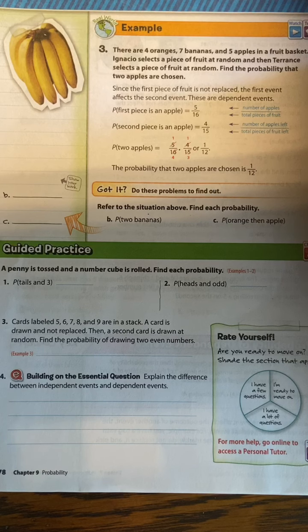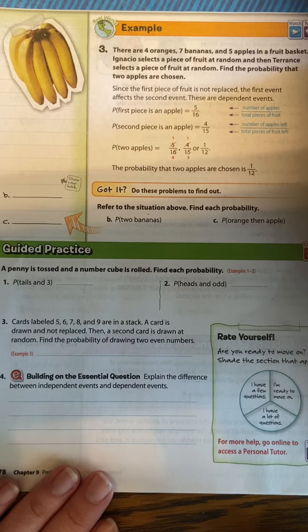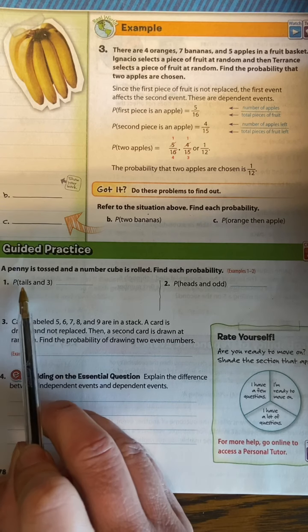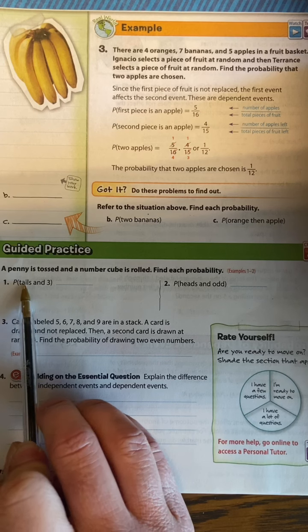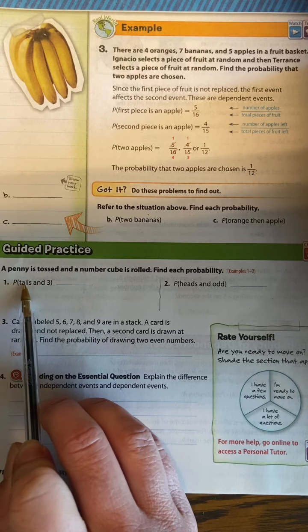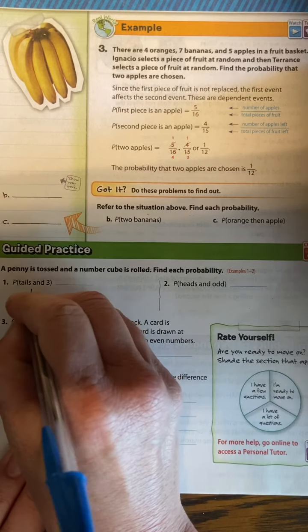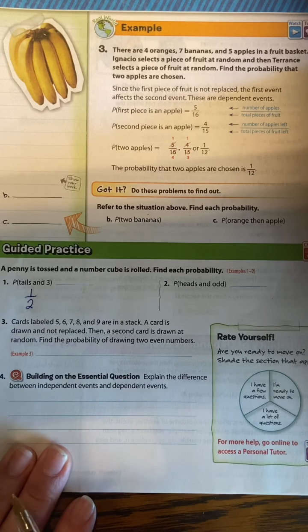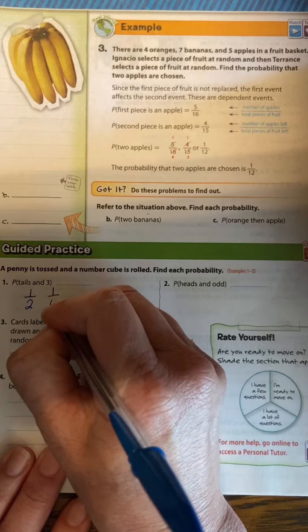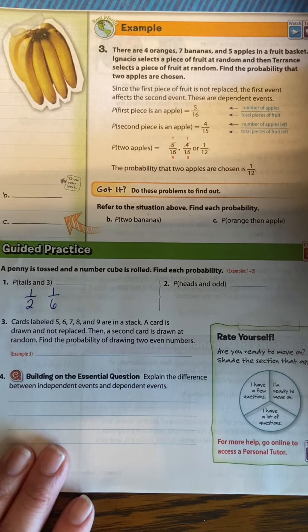So this is similar to the example I did in the introduction of the video. These are independent events. The result of one has nothing to do with the other. So let's start with the probability of flipping tails, okay? The probability of flipping tails is 1 in 2. The probability of rolling a 3 on the number cube is 1 in 6 because there's 6 different numbers, only one of them is a 3.